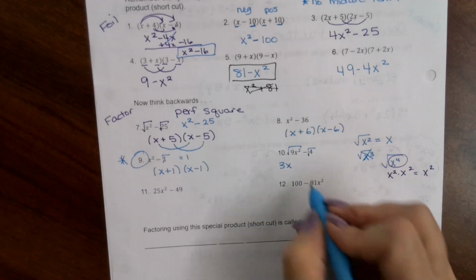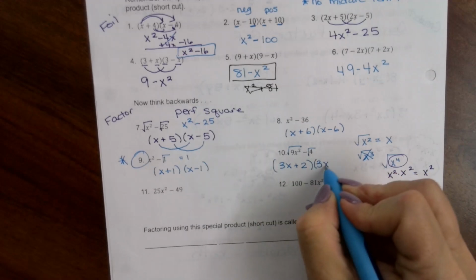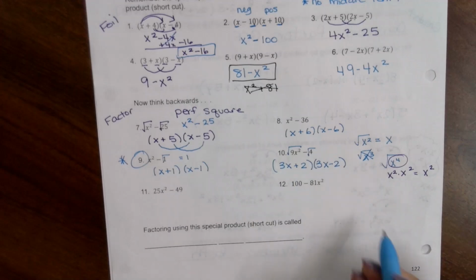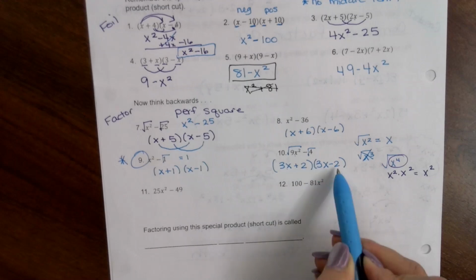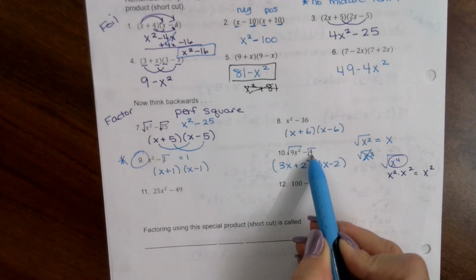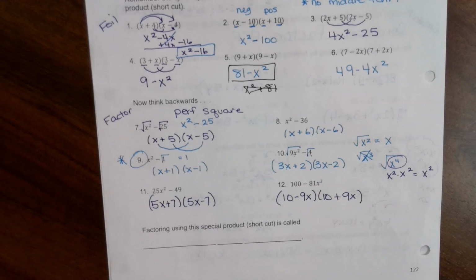I take the square root here, and I end up with 2. So if that one's positive, then this one's negative. And of course I can check it. 3x times 3x is 9x squared, and 2 times negative 2 is negative 4. Okay, pause the video and do the last 2. All right, here's what I ended up with.